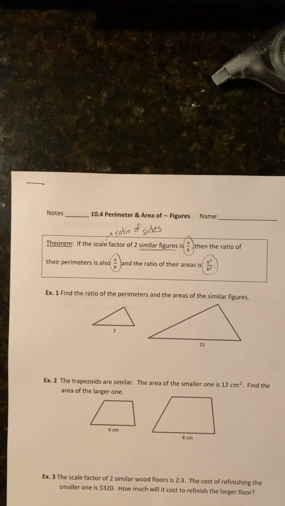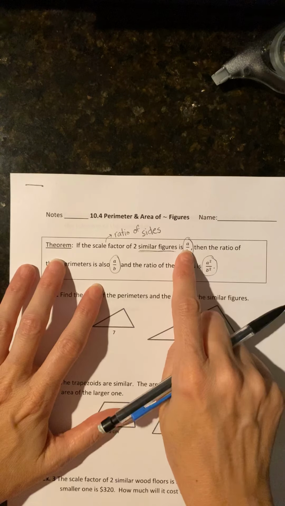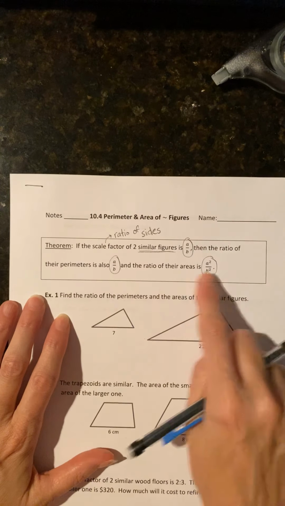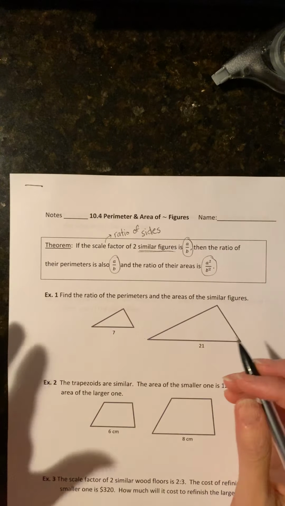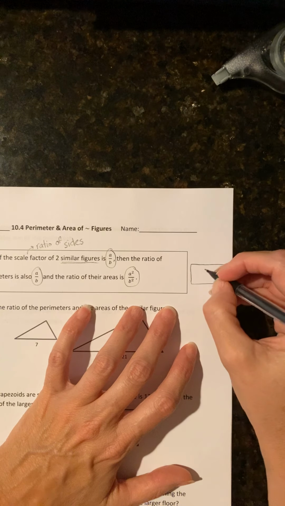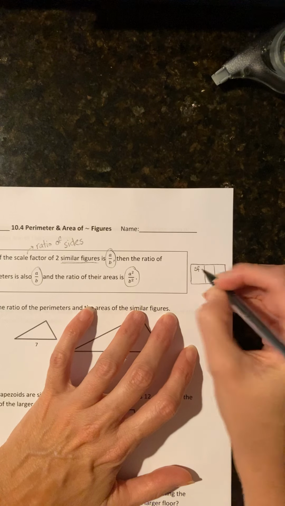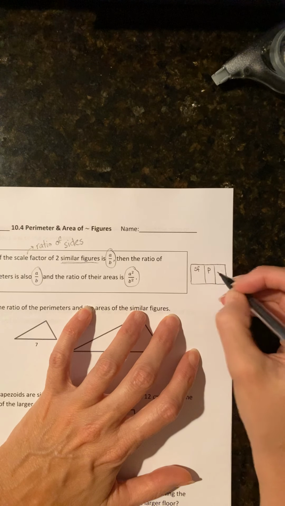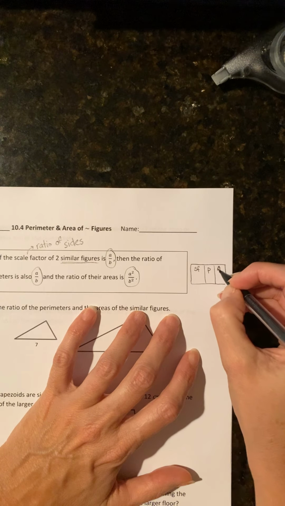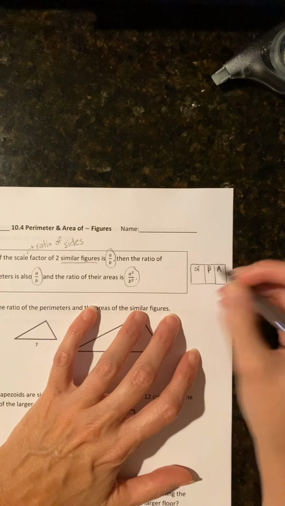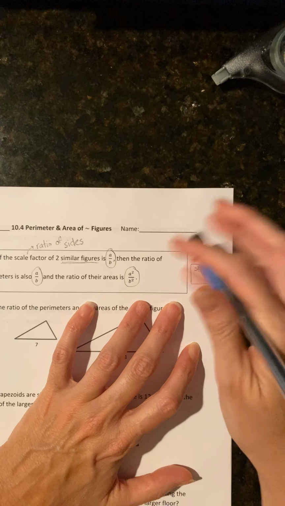All right. So because the theorem gives me 3 ratios, I like to write a little chart for each problem just to organize my thoughts. And this one I put an SF for scale factor, this one I put a P for perimeter, and this one I put an A, capital A, for areas.